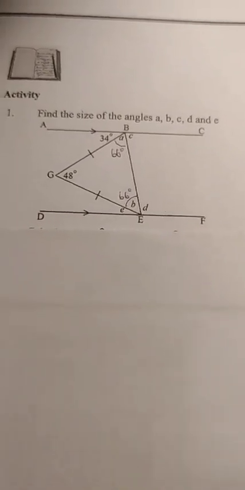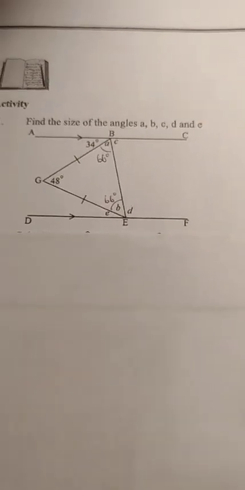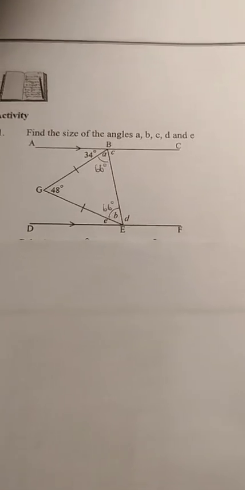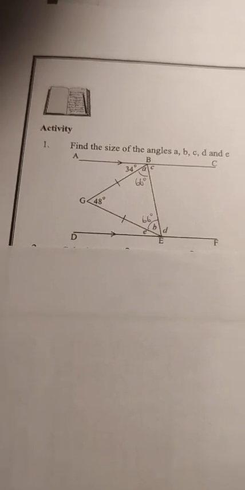So A and B is sorted. All that we need now is C, D, and E. I'm sure you can see what you can see. You tell me. I love the guidance that I'm getting there in the comment section. People are really thinking, and I love the thinking process. Hopefully, we all understand how we got A and B. Now we need to find D, E, and C.